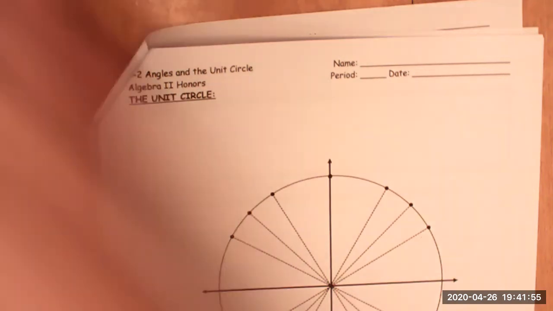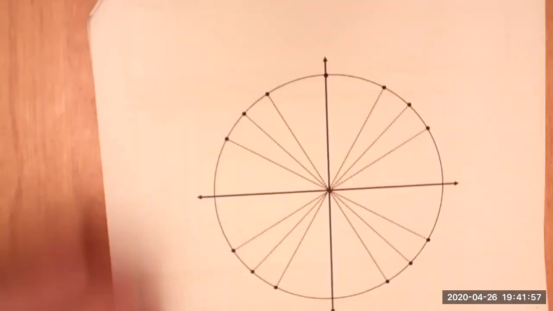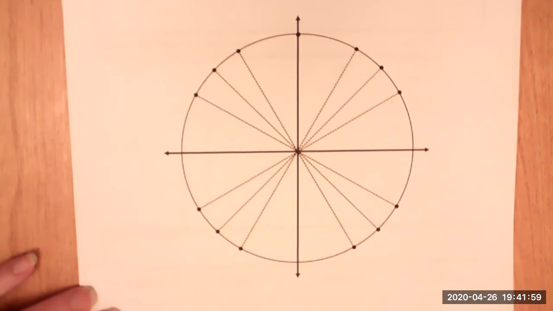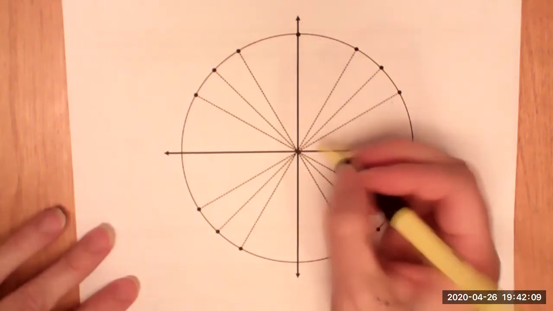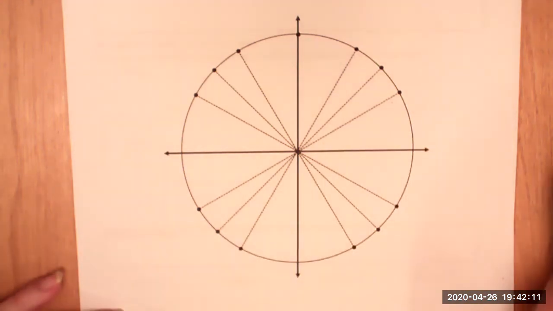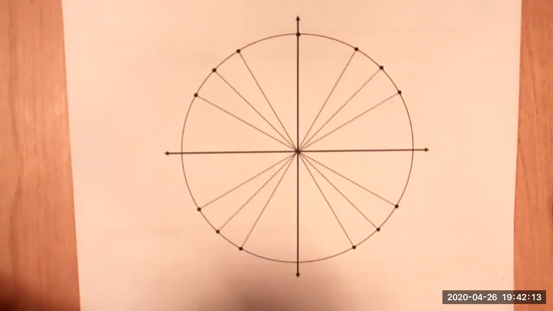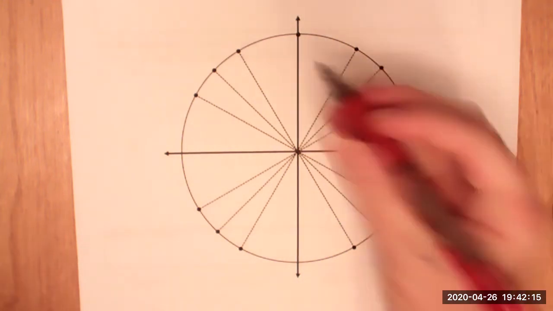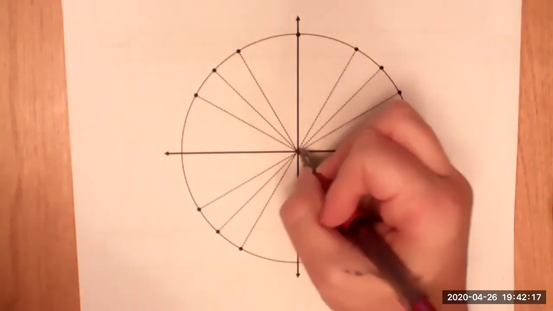Okay, so we're going to look now at the entire unit circle, and we're going to label it with degree and radian measurements. First of all, remember, given that this is the unit circle, we're always talking about the vertices of these angles being at the origin.